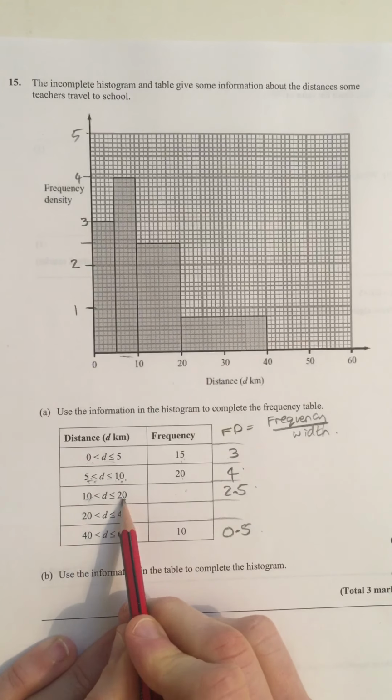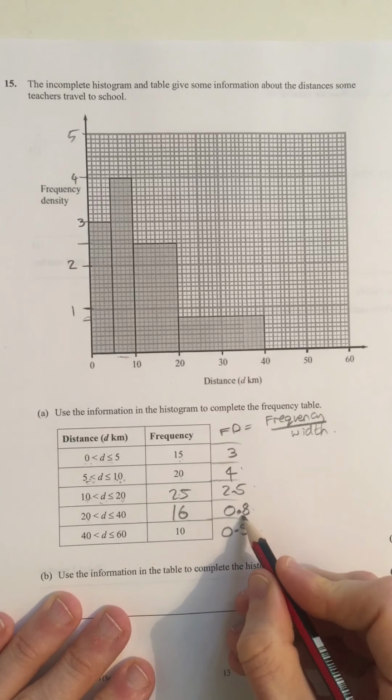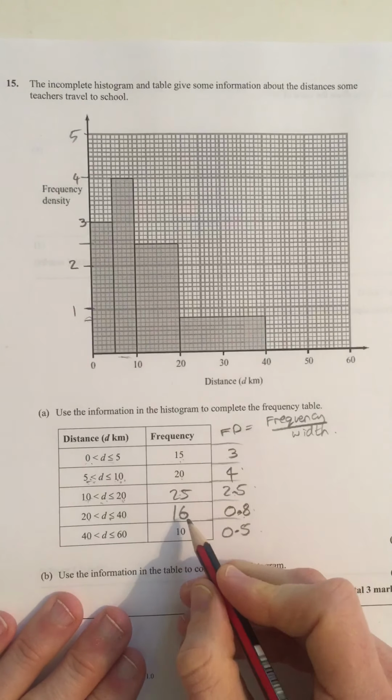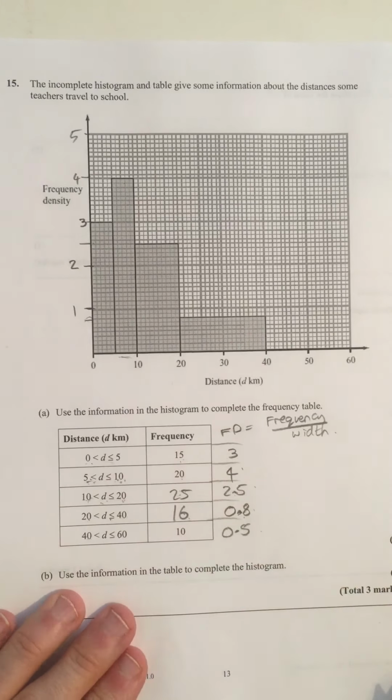Let's get on to the fourth bar here. The frequency density of this fourth bar is 0.8. And now I'm thinking, well, something divided by 20 is 0.8. Well, 16 divided by 20 is 0.8. Or the other way of thinking about that is I could do 0.8 multiplied by 20 gives me 16. So there we go. I've managed to use the histogram to fill in the table of information.